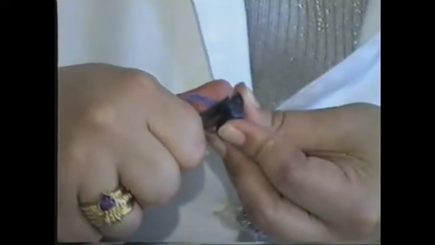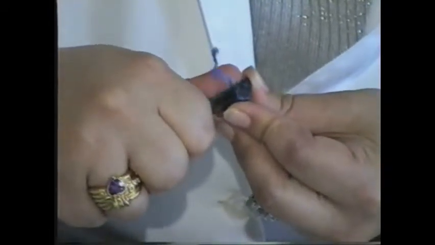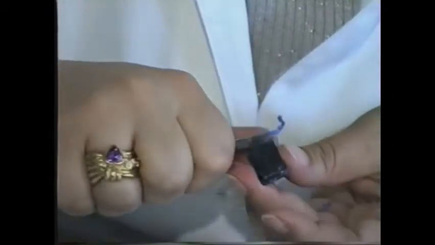Then the lingual side, making the shallow concavity of the lingual side. Be sure that the incisal edge is just lingual to the midline.